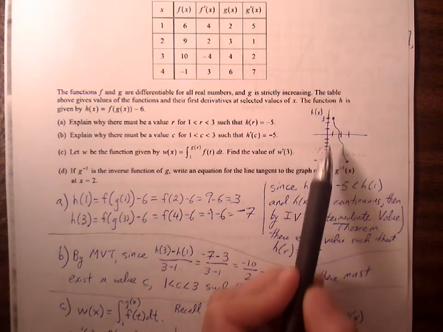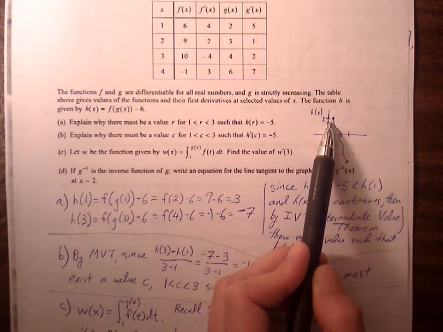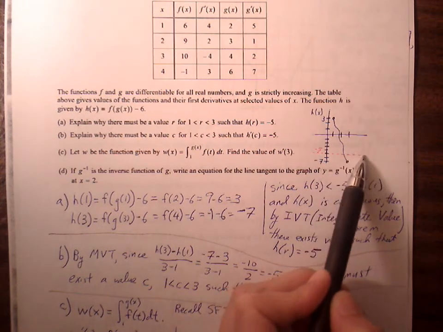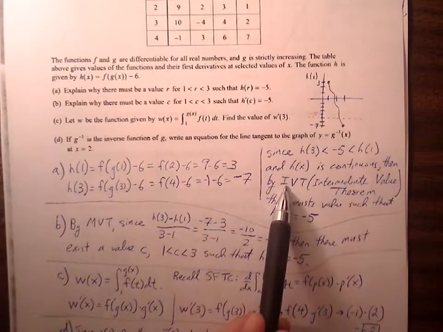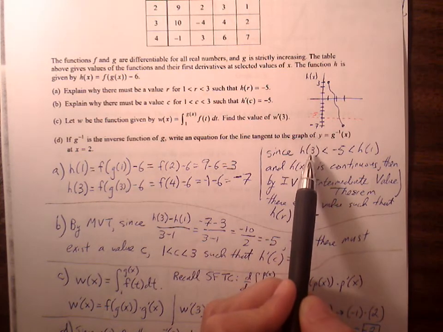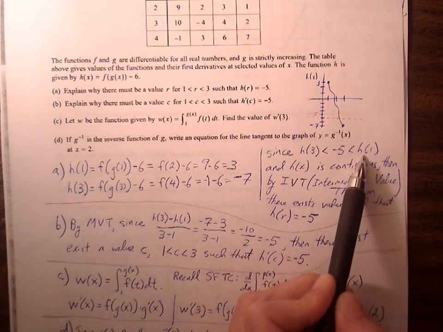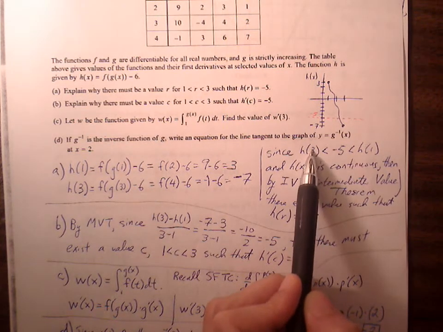If I have an ordered pair at 1, 3 and another ordered pair at 3, negative 7, if the graph is going to be connected all the way through, it has to pass through a y value of negative 5, right? Guaranteed. Maybe more than once, but at least once, and that's what IVT, intermediate value theorem, guarantees, that there exists a value such that h of r equals negative 5, because we've shown that we have one endpoint that lies below negative 5 and another endpoint that lies above negative 5, and the graph is going to be connected from one endpoint to the next.